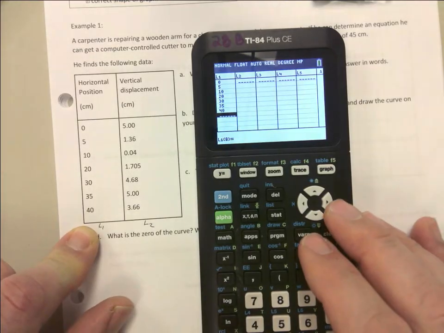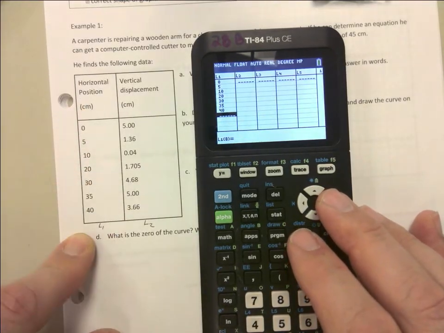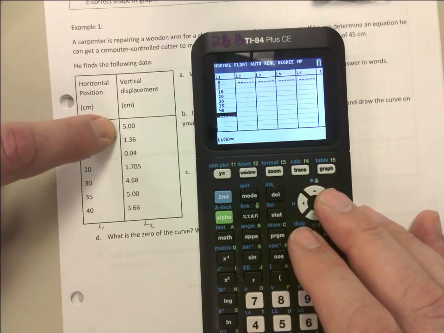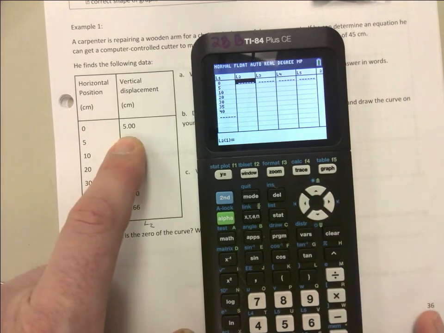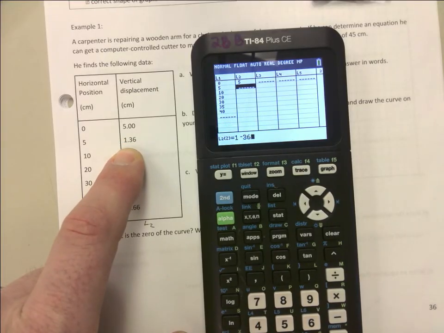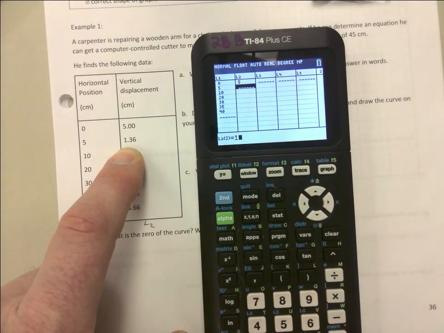If they're negatives, press the negative button, not minus. Okay, so this is L1. Then I go over to L2 and I type that in. 5, 1.36. Oops, I made a mistake.